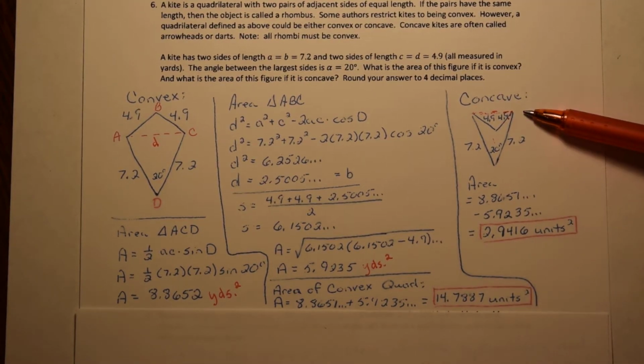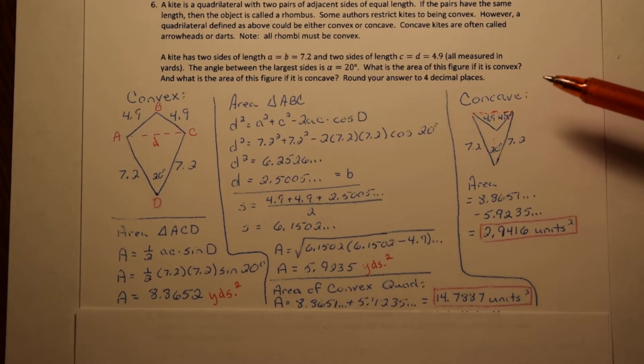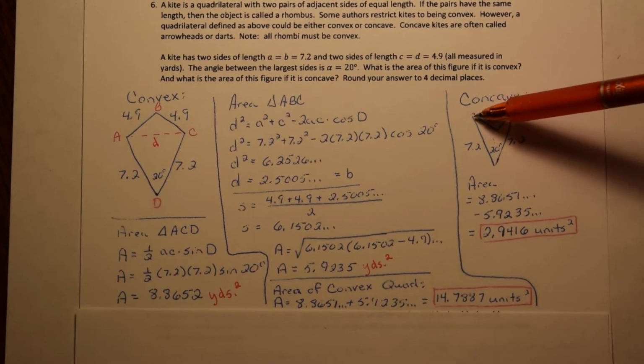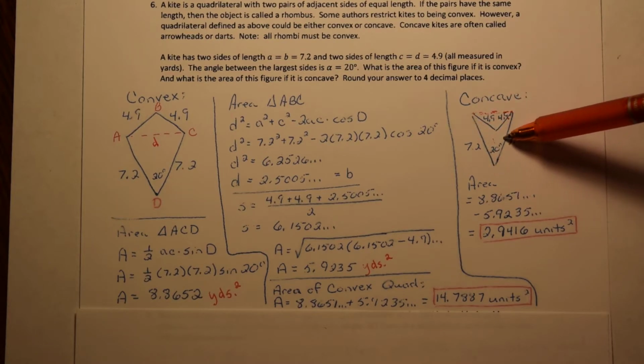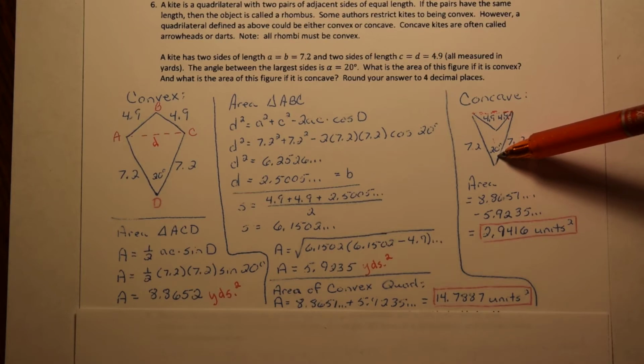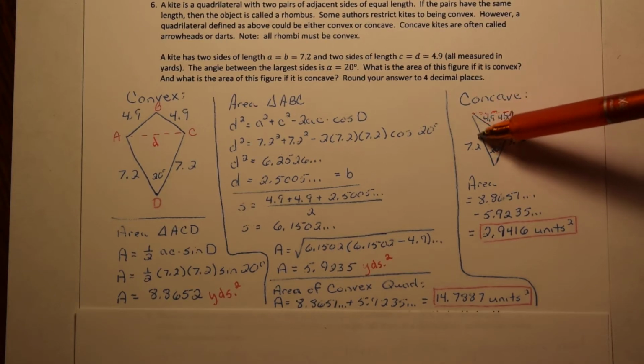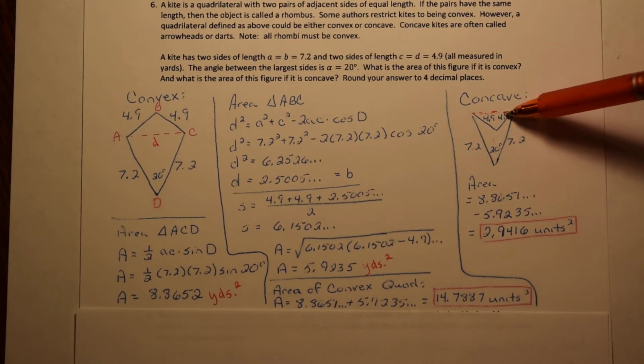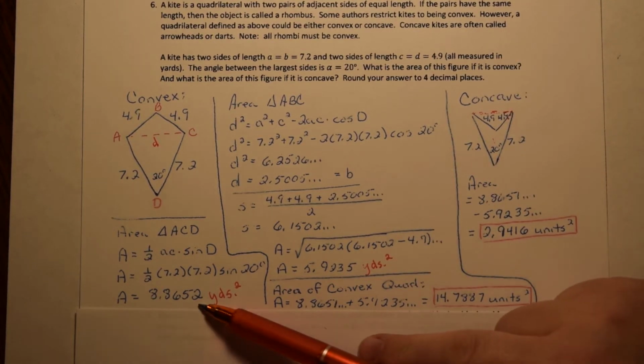So let's look at the concave kite. Well, if we look at this triangle with the 7.2, 7.2, and then the diagonal, this diagonal is going to be the same length because we have the same angle here. And so this big triangle would have an area of 8.8 and so on.